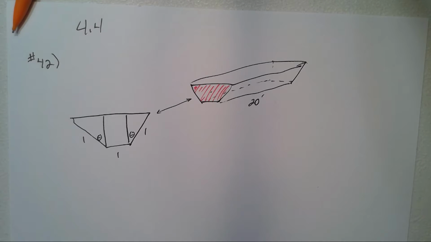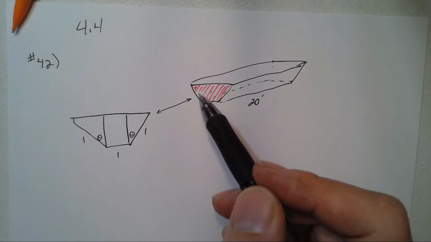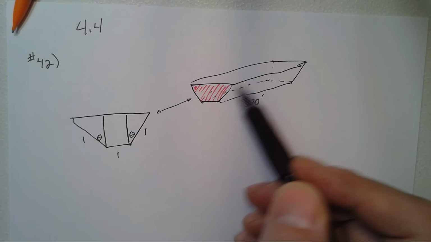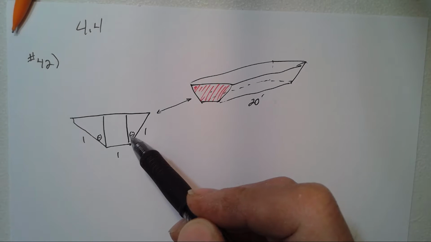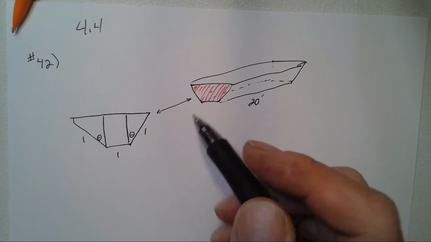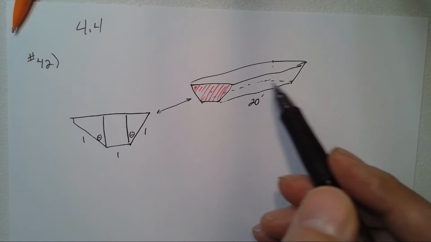4.4, number 42, we have a trough. The figure is made with the dimensions shown, only the angle theta can be varied. So this is my trapezoidal prism, and this angle right here is the only thing that is a variable, and we're trying to find the maximum volume of the whole trough.